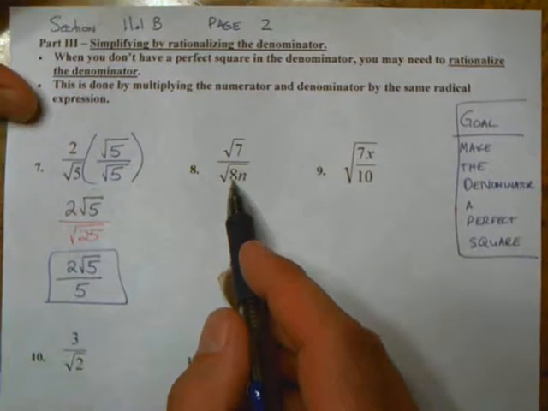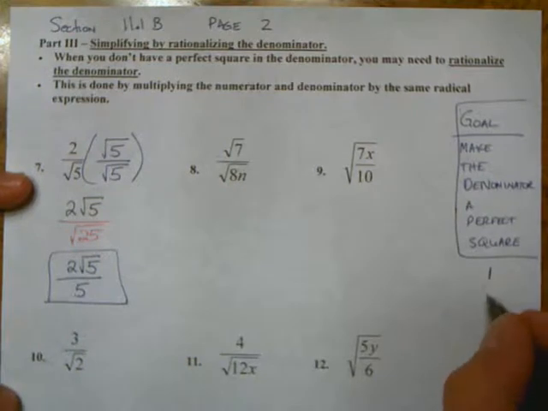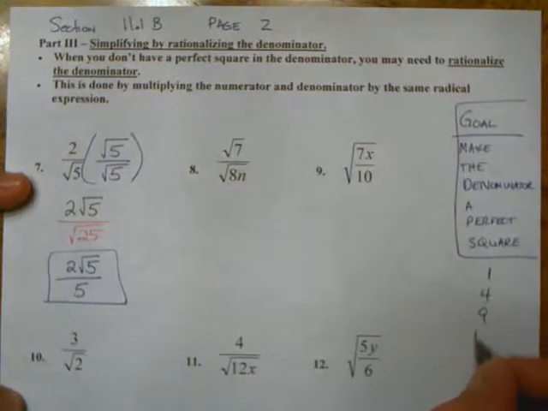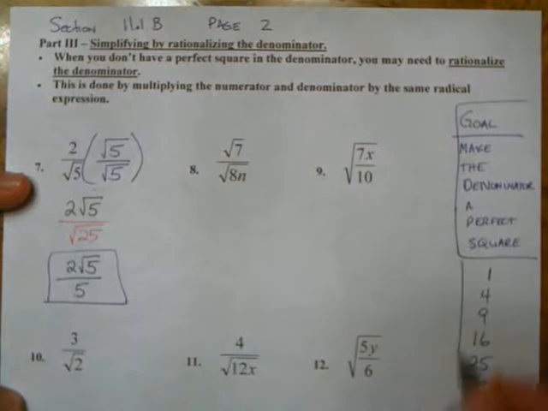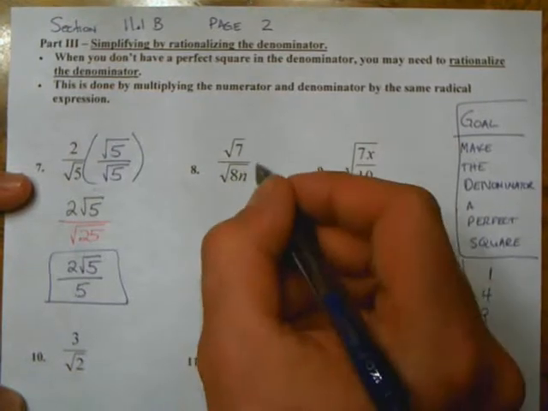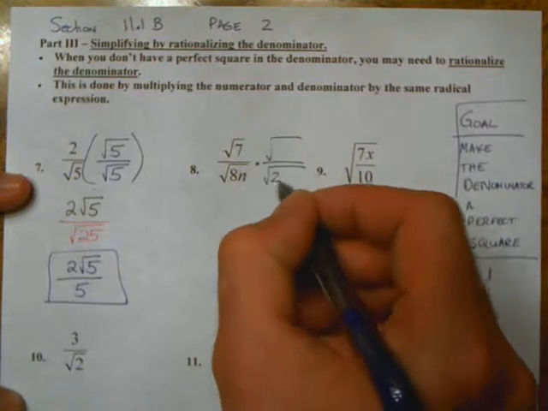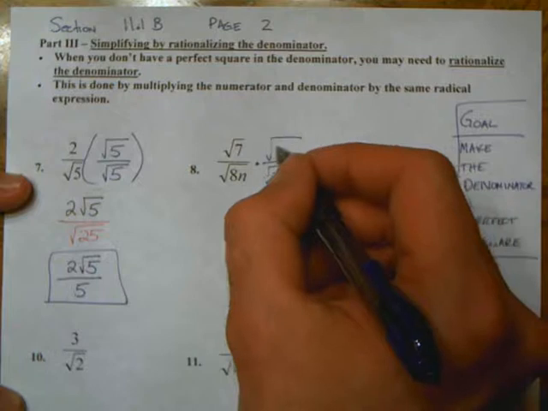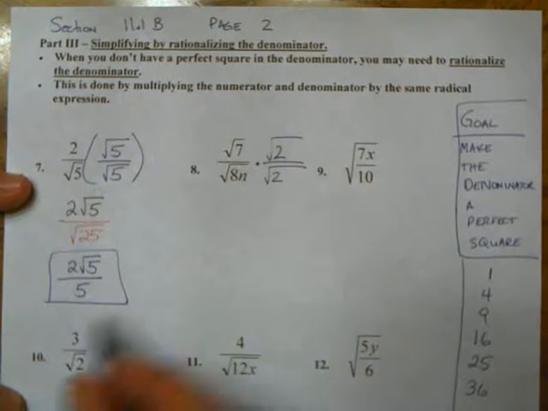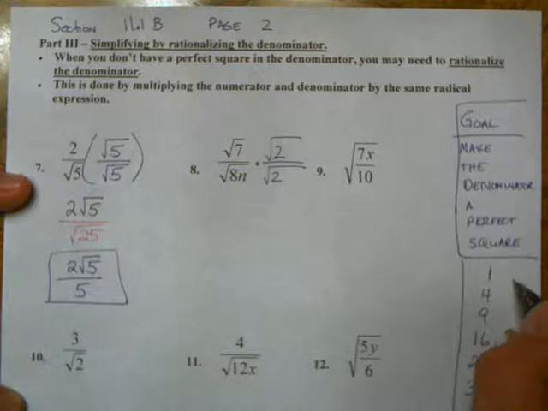We don't want to necessarily multiply the square root of 8n by the square root of 8n. We say, what's the smallest thing that we can multiply by to get a perfect square in the bottom? Well, if we look at our perfect squares, 1, 4, 9, 16, 25, and 36, we can say, oh, if I multiply by 2, 8 times 2 will be 16.